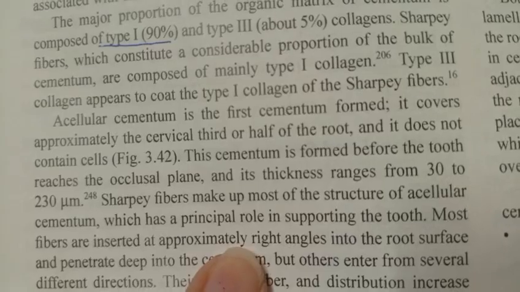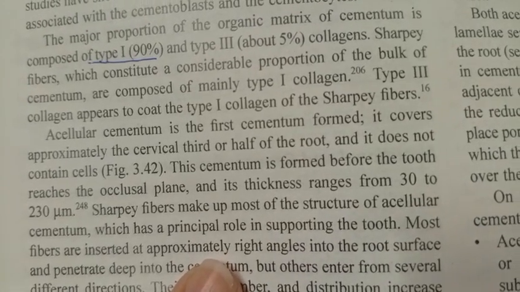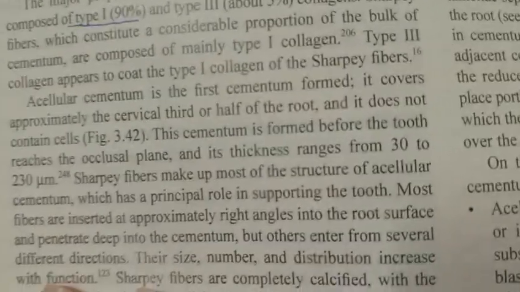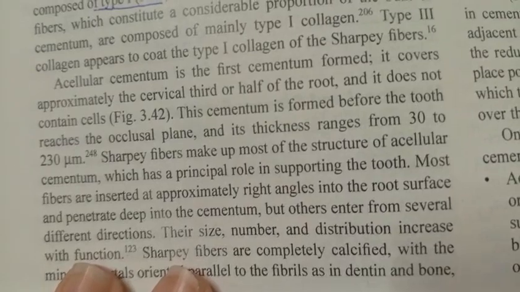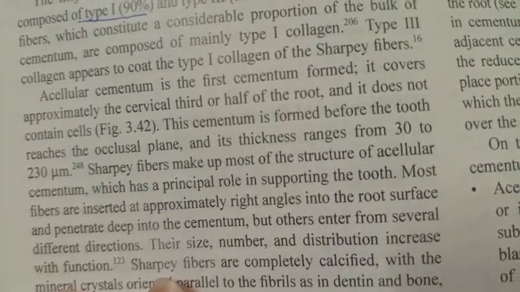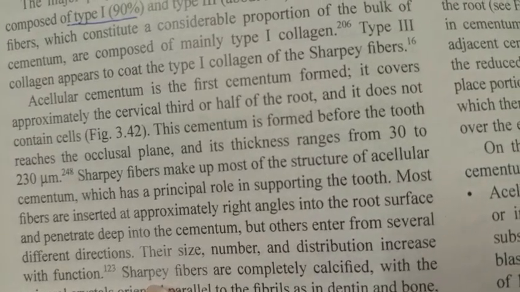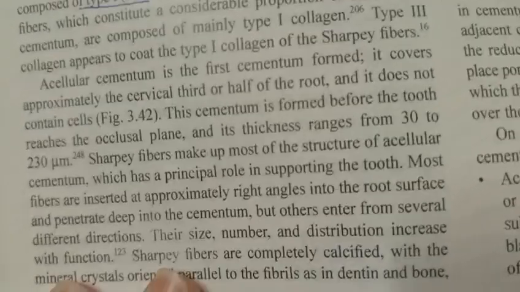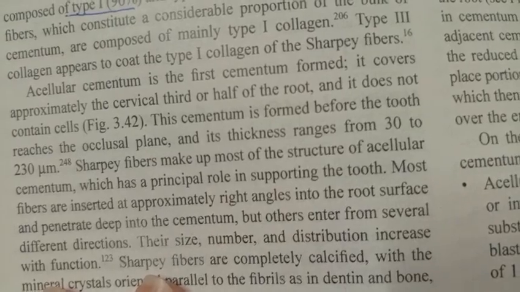Most fibers are inserted at approximately right angles into the root surface, meaning they are perpendicular to the root surface, and penetrate deep into the cementum, but also enter from several different directions. The size, number, and distribution increase with function. When there is pressure on these fibers, the number, size, and distribution of these fibers increase.